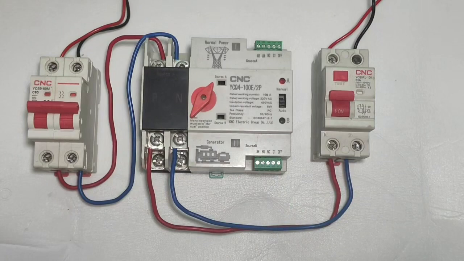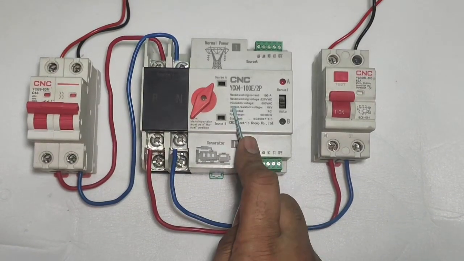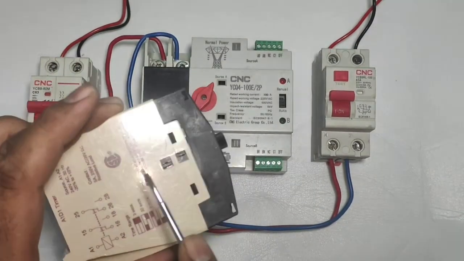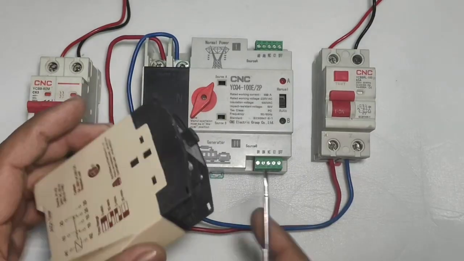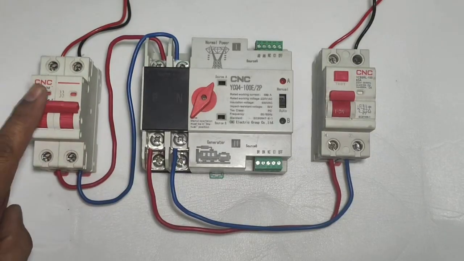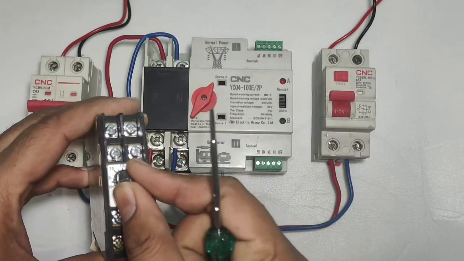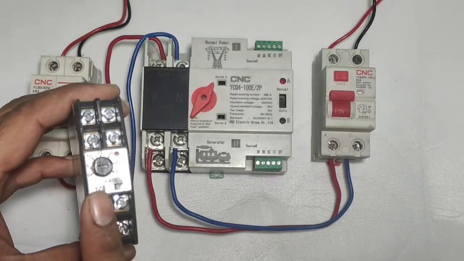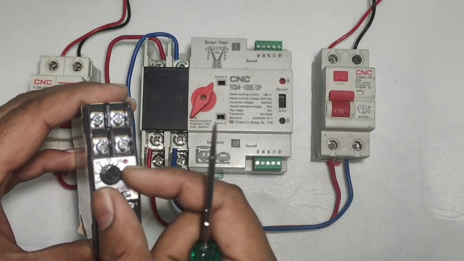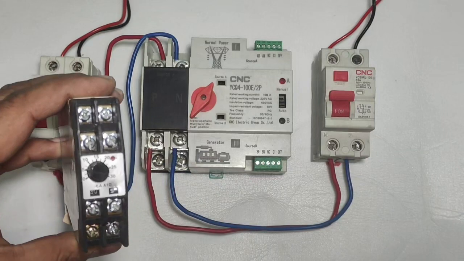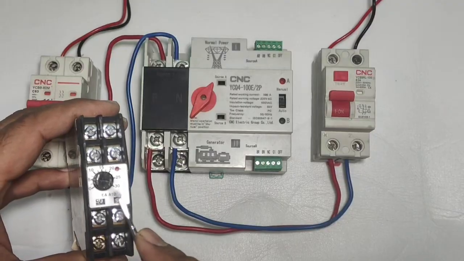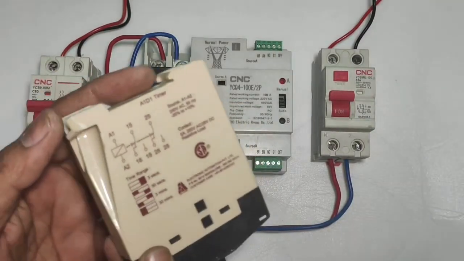Now, for operating this changeover switch, we just need to give feedback to the control terminals. But in this video, we will give feedback through this timer. Okay, this is an on delay timer. We will connect it to the control of the main power supply. If the main power supply is off and it comes again, first the timer timing starts. If you set 5 seconds, it holds for 5 seconds, and if the power supply is okay, then it transfers to the changeover switch. So if the main power supply comes first, the timer timing starts, and after that your changeover switch will work. Okay, I hope you understand the concept.